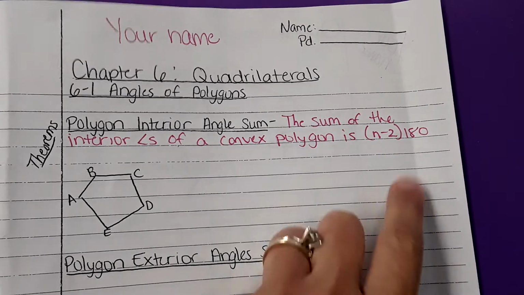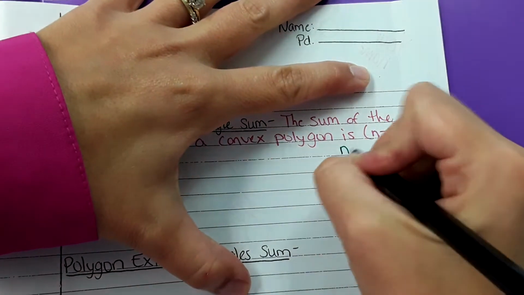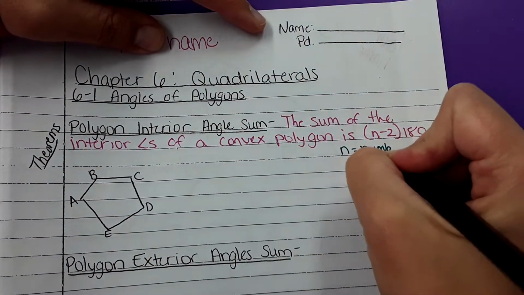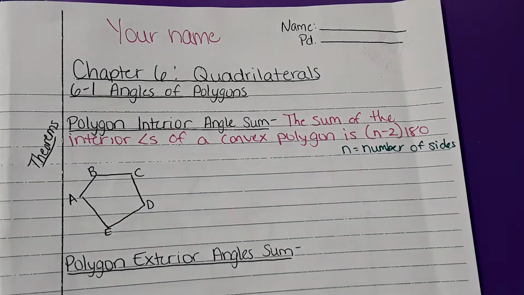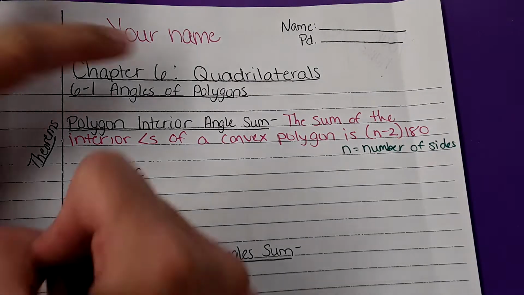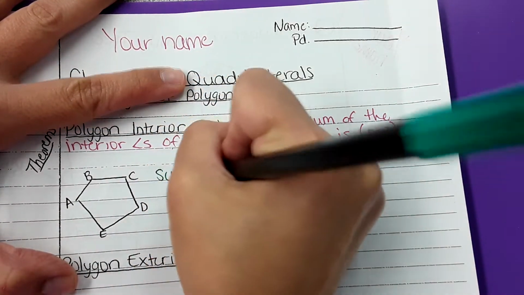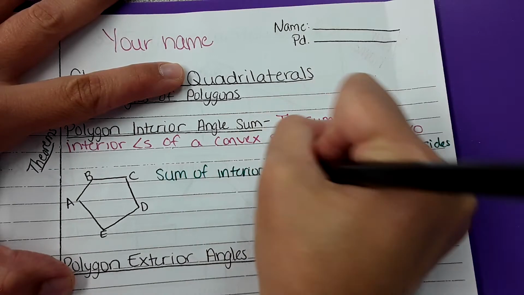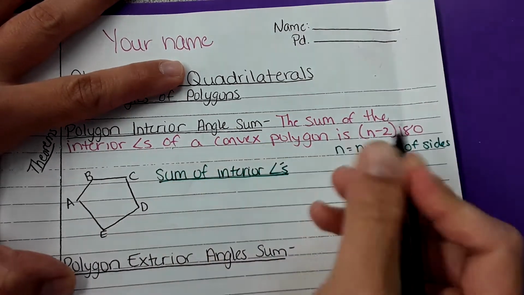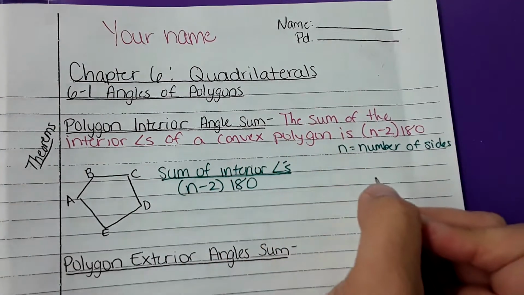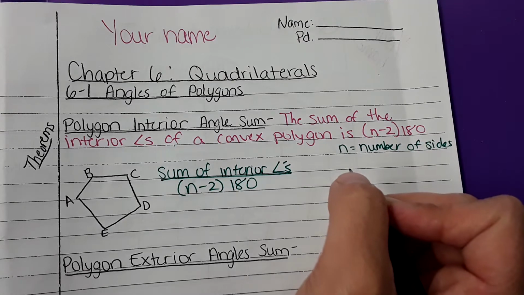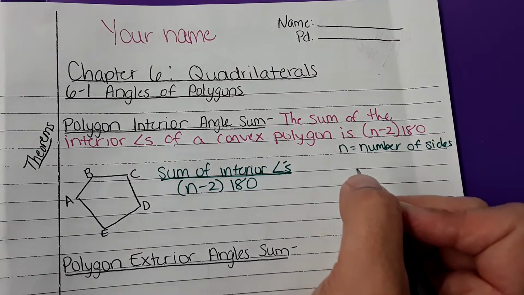Okay, so that's the equation. N stands for the number of sides. So how do we use this? The key here is to pay attention to what it's asking in the question. If it's asking for the sum of the interior angles, then you're going to use this equation, n minus 2 times 180. N is the number of sides. It's also the number of angles. The number of sides and angles will be the same.